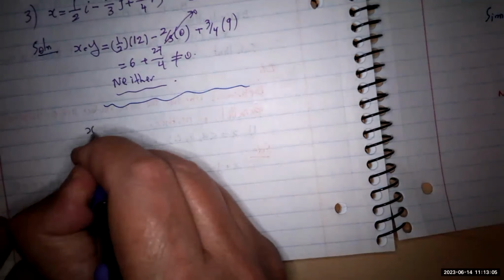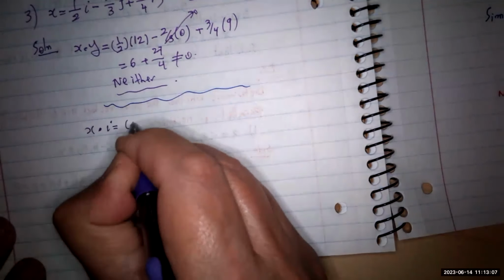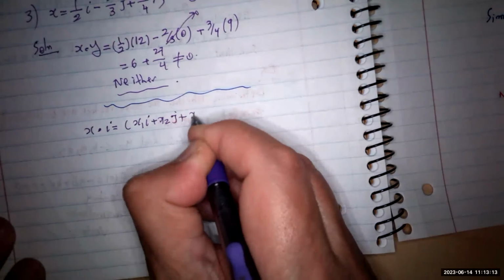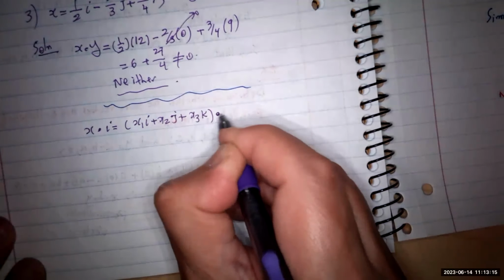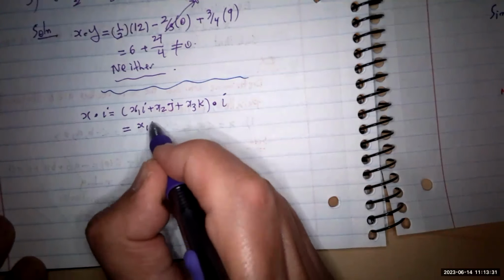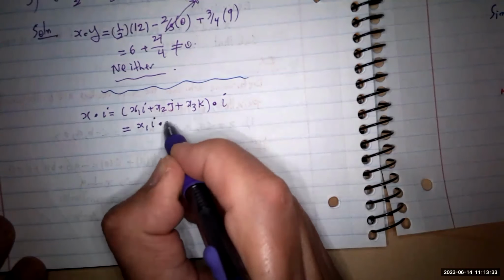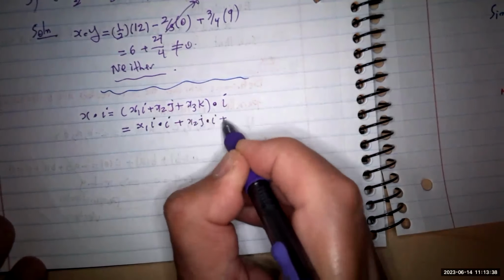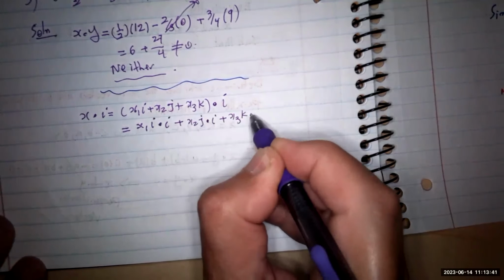You see, I want to do x dot i. So what is x? It is x1 i plus x2 j plus x3 k, dot i. Remember that in the dot product you can use the distributive law. So this is the scalar, this is the vector. It's going to be x1 i dot i, the second one x2 j dot i, the third one x3 k dot i.